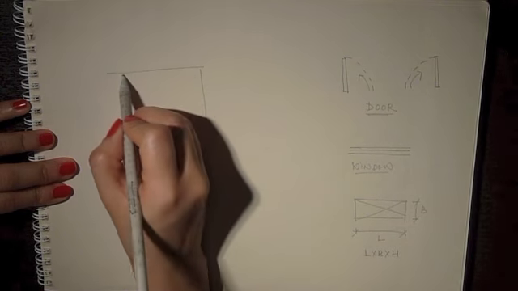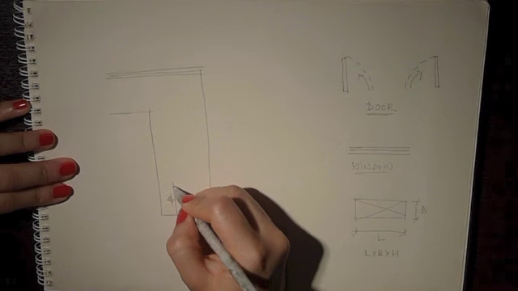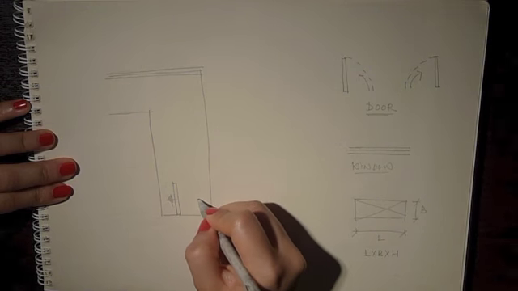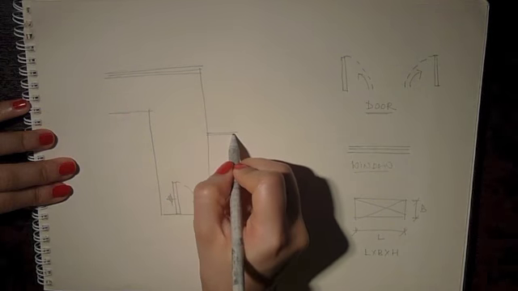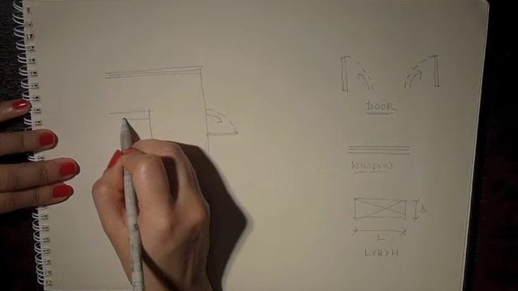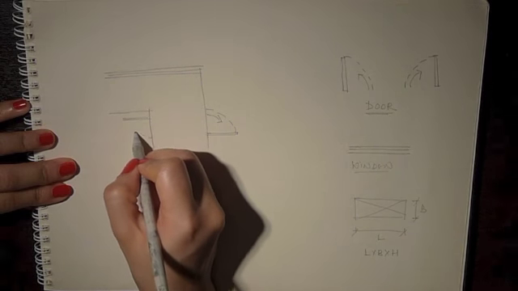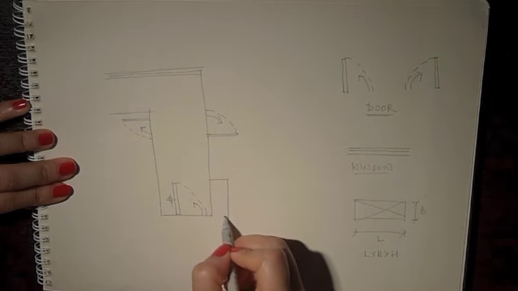It's very important to show the direction in which each door opens, as it affects the way we plan the furniture layout. Here I have the main door which opens from right to left, then I have the bedroom door which opens from left to right, and the bathroom door which opens from left to right as well. I will also draw the built-in cabinet near the entrance.